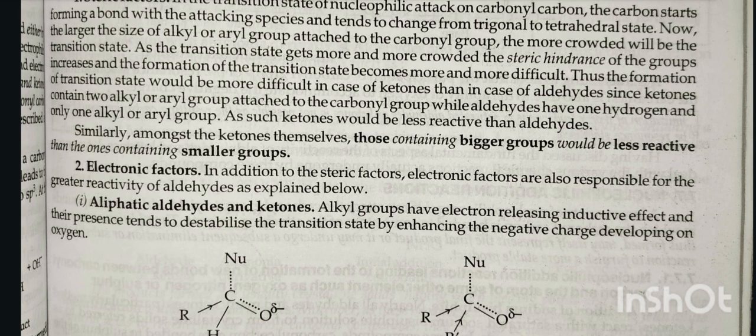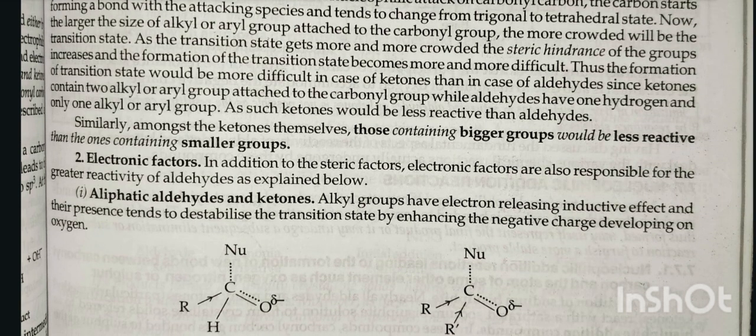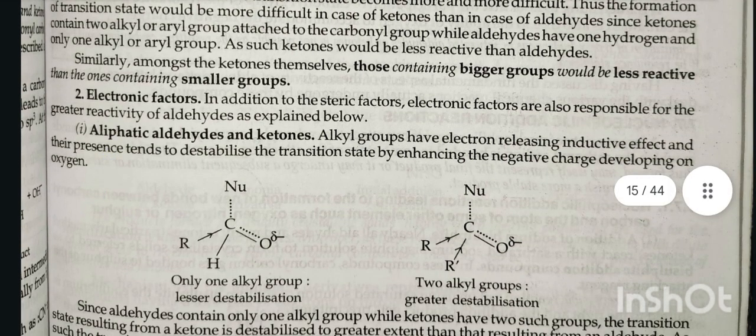ketones contain two alkyl or aryl groups attached to the carbonyl group, while aldehydes have one hydrogen and only one alkyl or aryl group. As such, ketones would be less reactive than aldehydes. Similarly, amongst the ketones themselves, those containing bigger groups would be less reactive than those containing smaller groups.